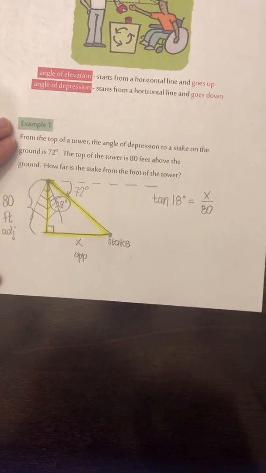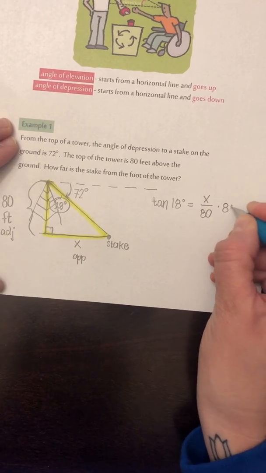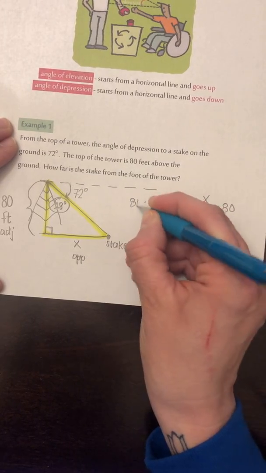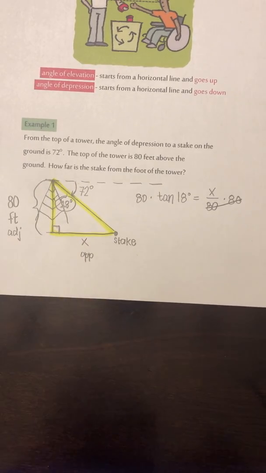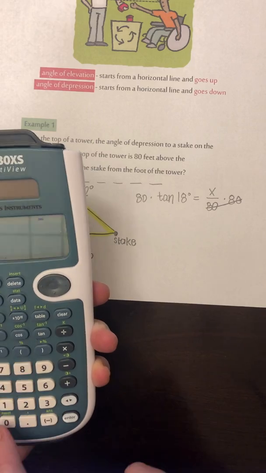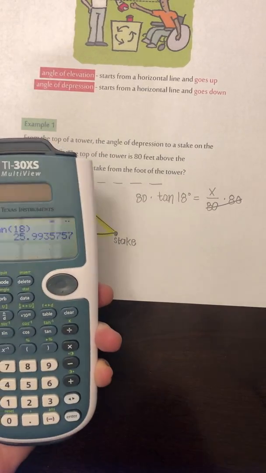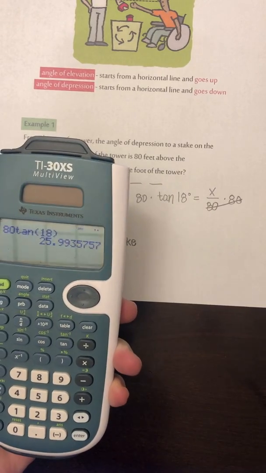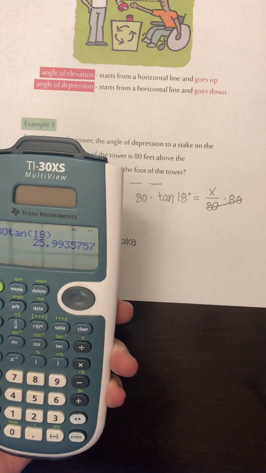And remember, we always want to get X by itself first. So I see division, so I'm going to do the opposite, which is multiplication. So I've multiplied both sides by 80. I need to use my calculator, make sure it's in degrees. I already did that. So I have 80 times tangent of 18 degrees. We're going to round to the nearest tenths place, and as you can see on mine, I got 25.9935757.